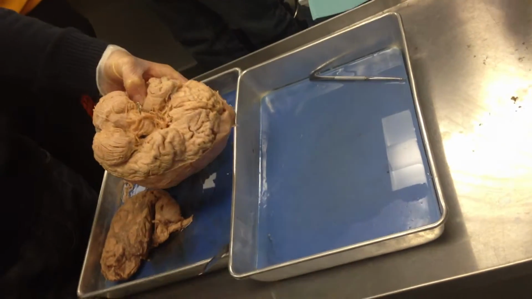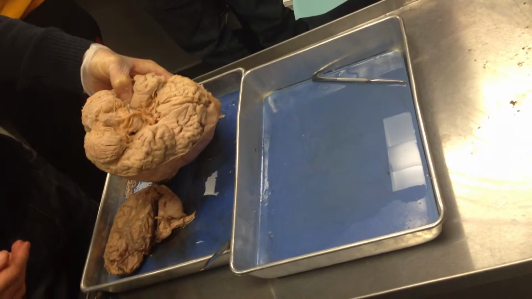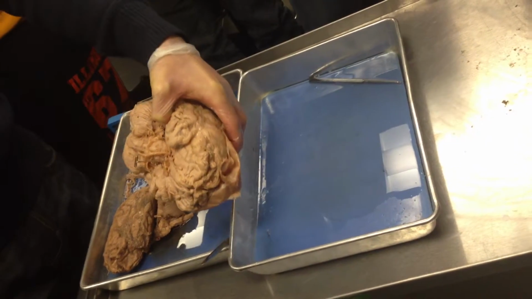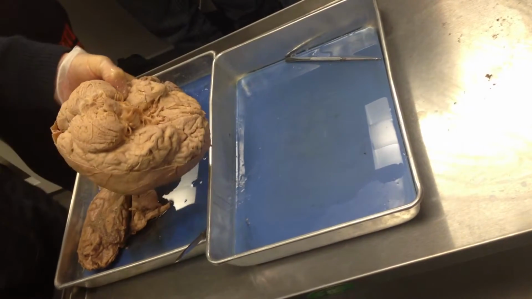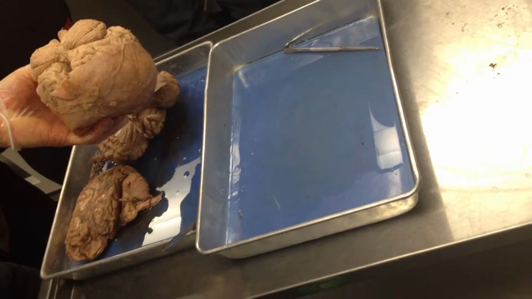So I've got the pin. Basically, it's right in the infundibulum, and the infundibulum is attached to the underside of the optic chiasma. You'll get to the infundibulum shortly, but there it is now. So everyone see the optic chiasma and the infundibulum?